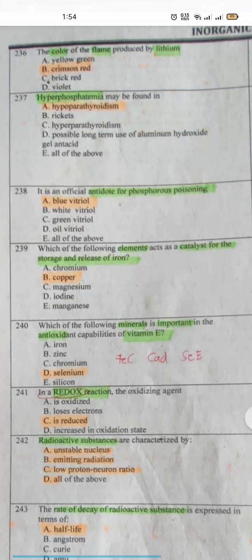236. The color of the flame produced by lithium, that is crimson red. Crimson red. Kung napapansin nyo, paulit-ulit yung mga luminous flame or your color of the flame. Usually kasi lumalabas ito lahat sa board exam. Okay? So you have to memorize that. The color of the flame produced by lithium, that is your crimson red.